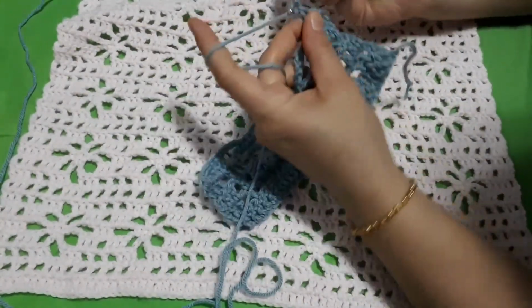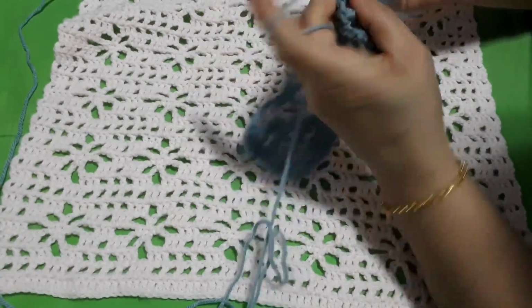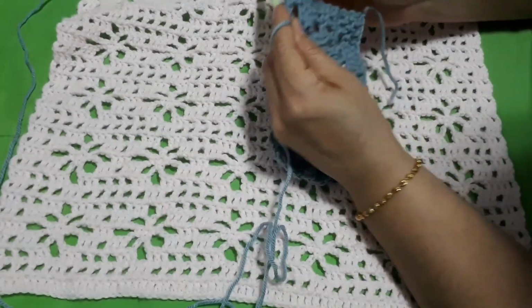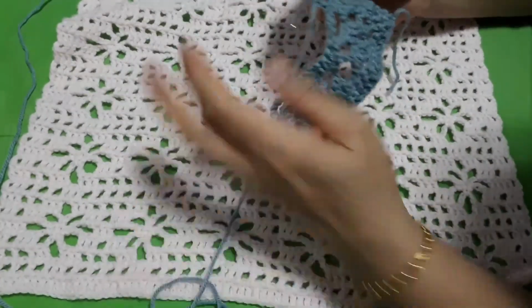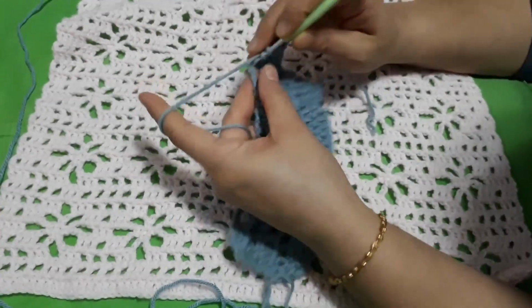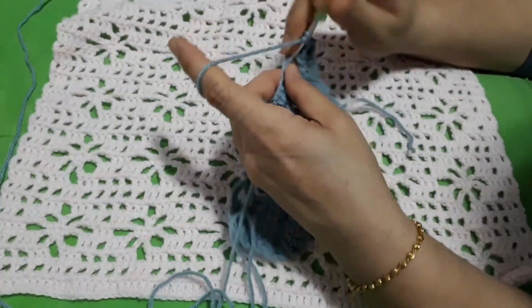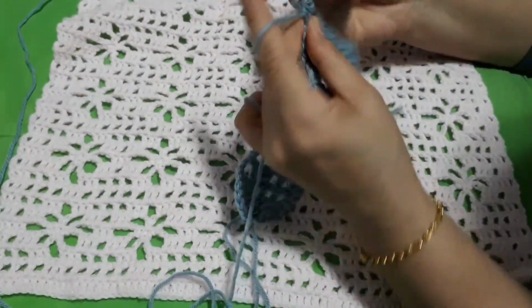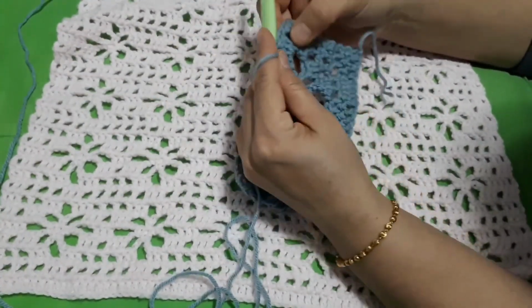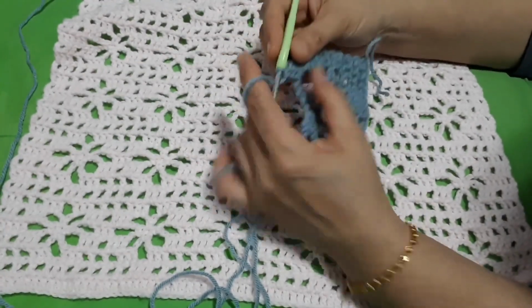Now one empty square here, so chain 1 and skip 1 and double crochet in the next stitch. So now we have one empty square, and now what we'll do is we do 2 double crochet in this chain 4 portion. So we do 2 double crochet here and we get a filled up square.